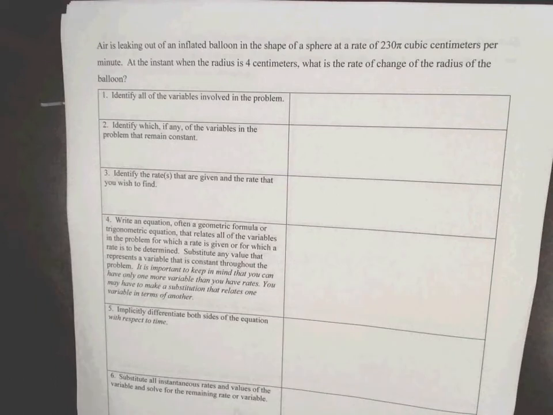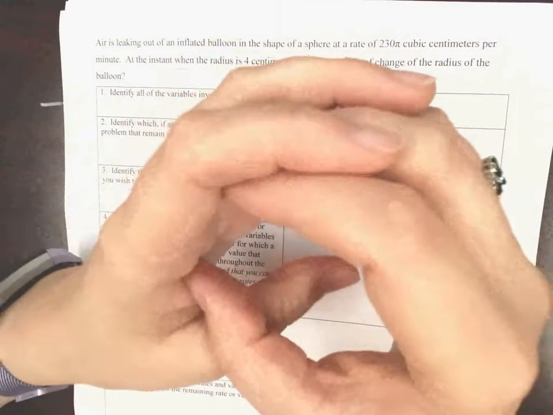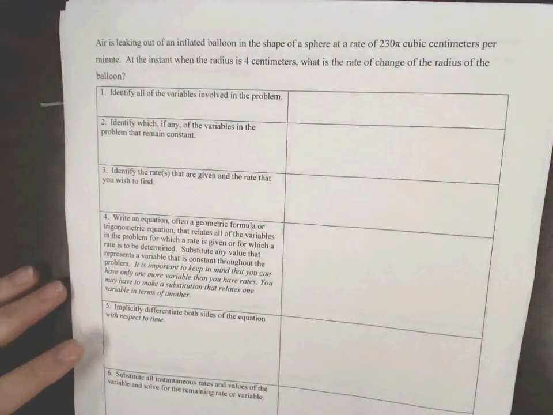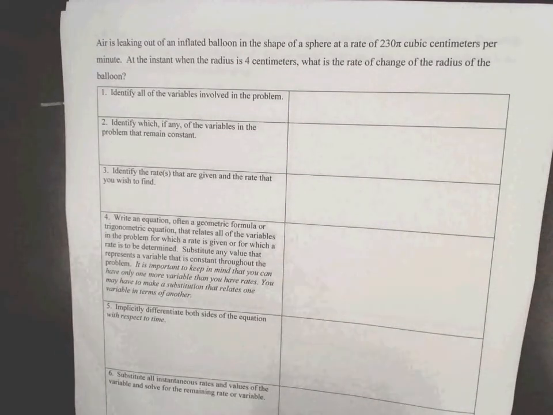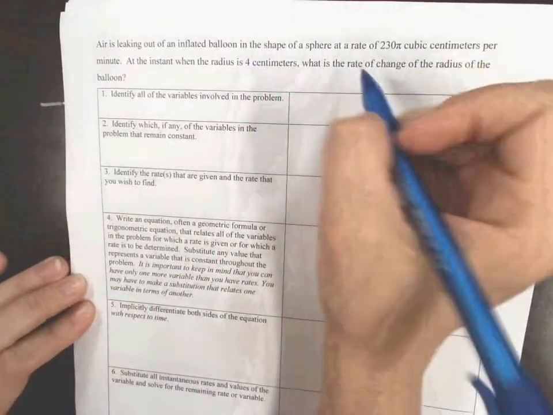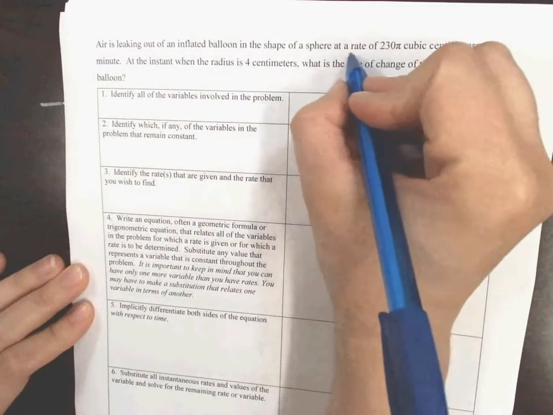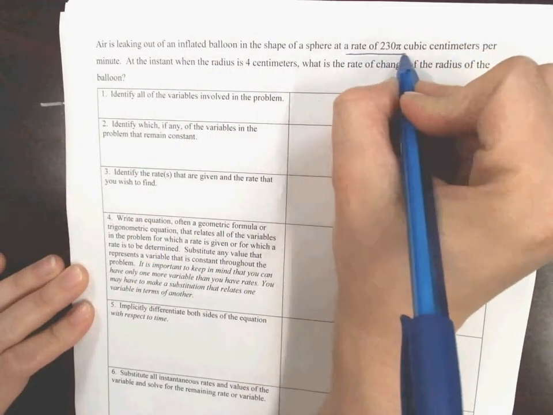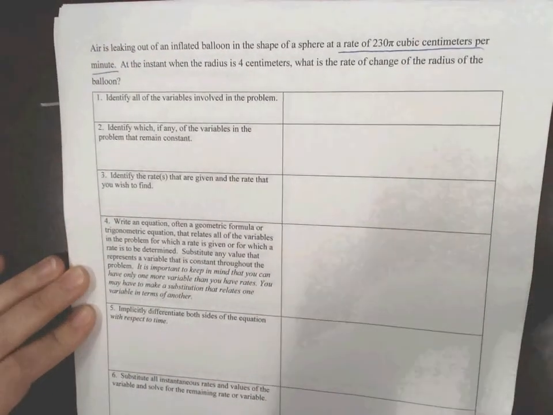All right, so imagine you've got a balloon here, you've got a sphere, and it's leaking, air is leaking out. So this sphere is getting smaller, all right? It's getting smaller as time goes on. So what information are we given? Well, first we know again that the balloon is getting smaller. We know that from this first phrase here. We know the rate at which the air is leaving is 230 cubic centimeters per minute, and units are going to be very important here.